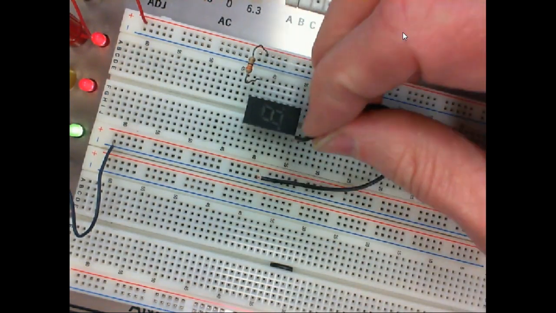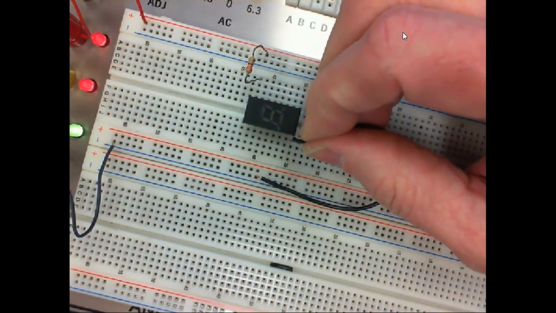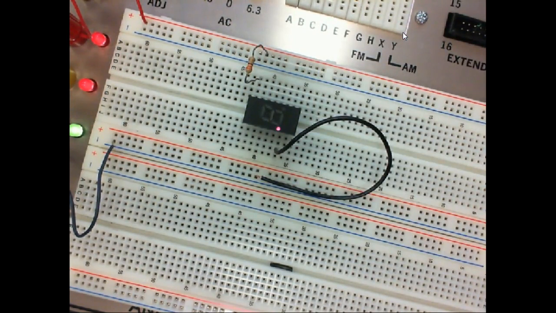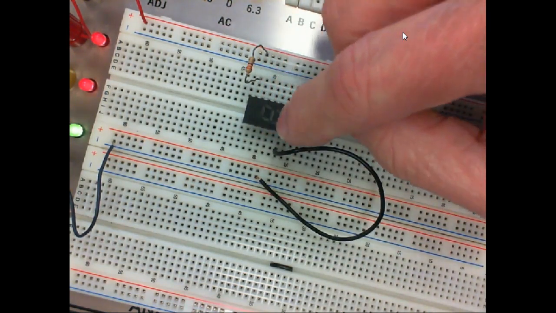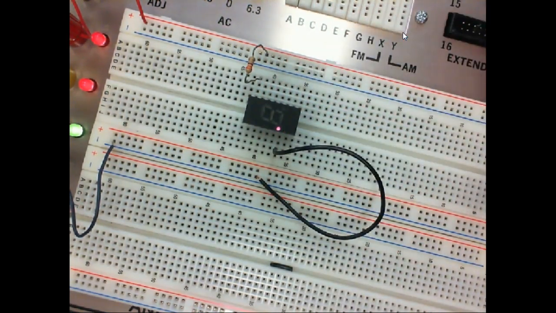This does have a left-hand decimal point. But like I was saying, the 7447 does not support the decimal point. It will decode the 7 segments, but it will not decode the decimal point. So if I was designing a circuit and I needed to turn on a decimal point, I would have to do it externally, and it wouldn't be that difficult.